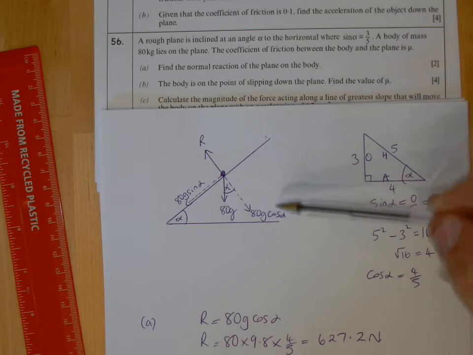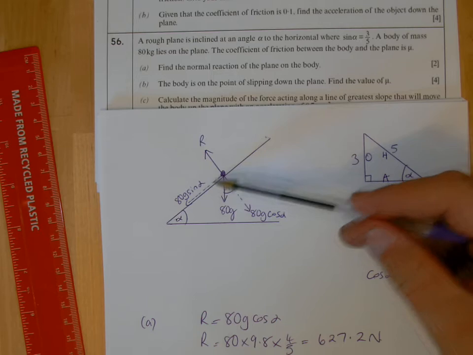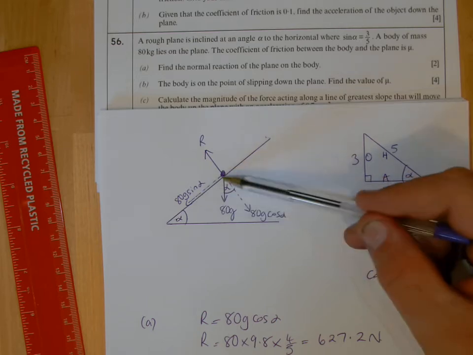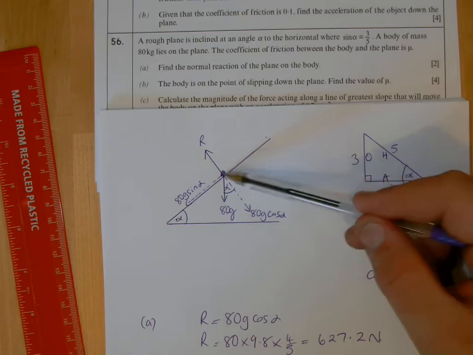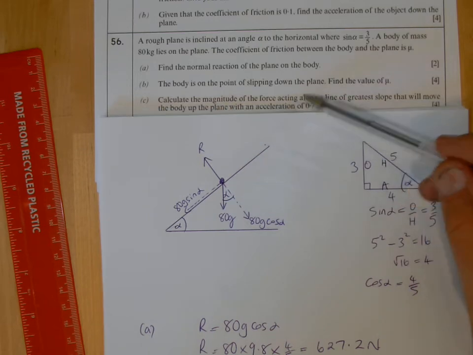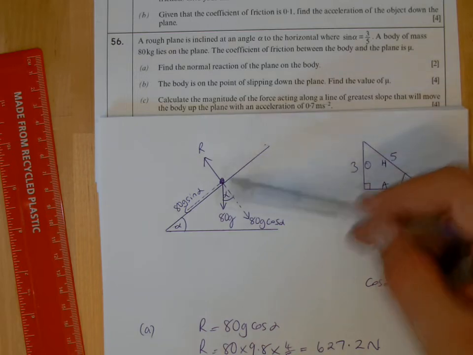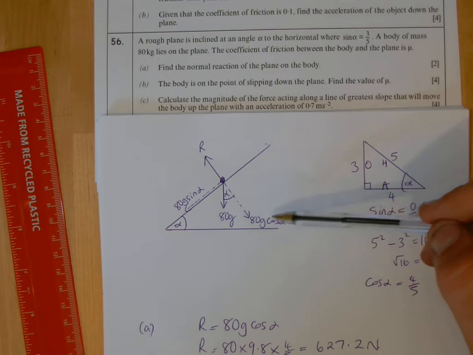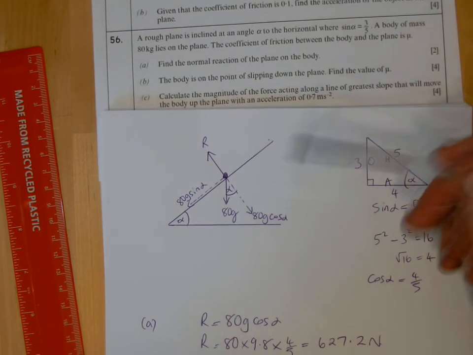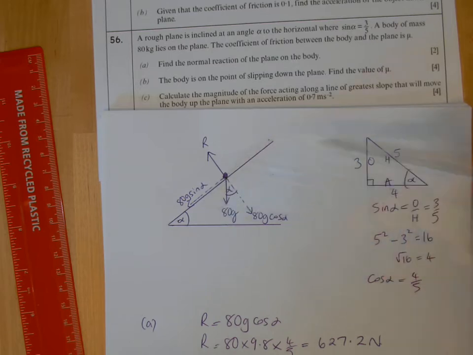Okay, so then it says the body is on the point of slipping down the plane. Find the value of mu. Now you'd expect it to slip down the plane, wouldn't you? Because it's just there, and you'd expect it just to slide. So if it's going to go this way, that means friction is acting up that way. I'm not going to draw it in because part C gives us a different situation, and I'll wait till part C before I start adding more on here, so that saves me having to draw the diagram again. But if it was on the point of slipping down, you'd appreciate that friction will be acting up.